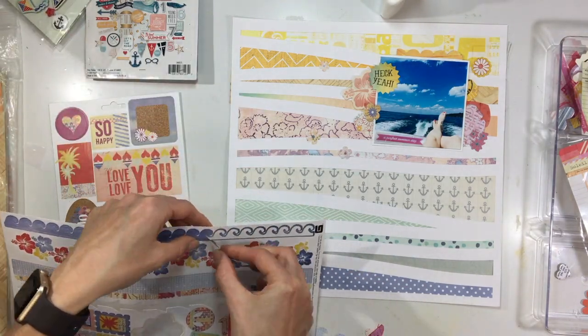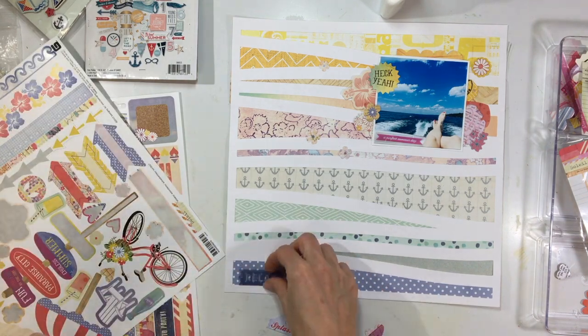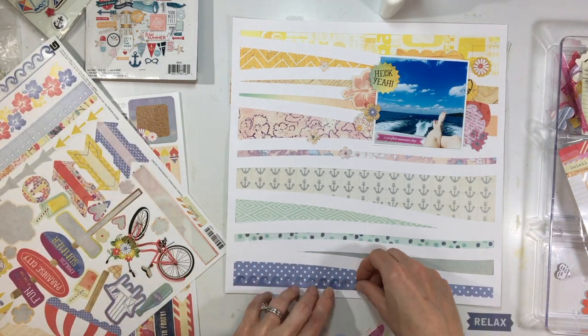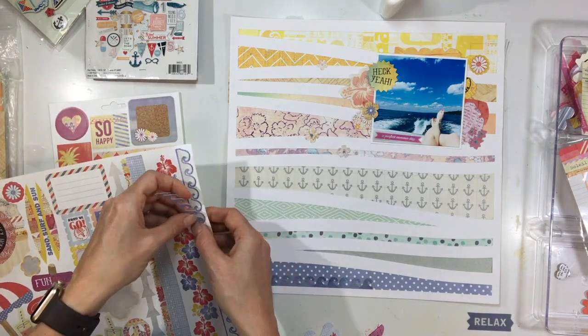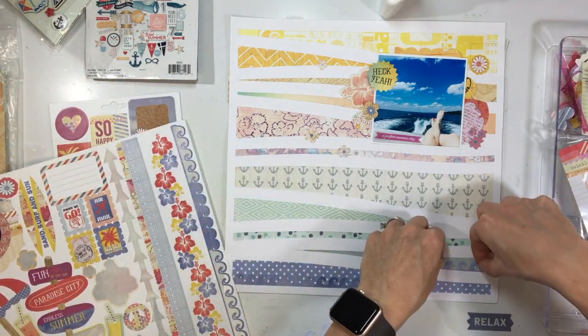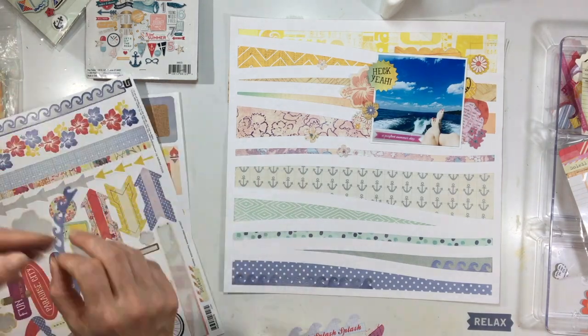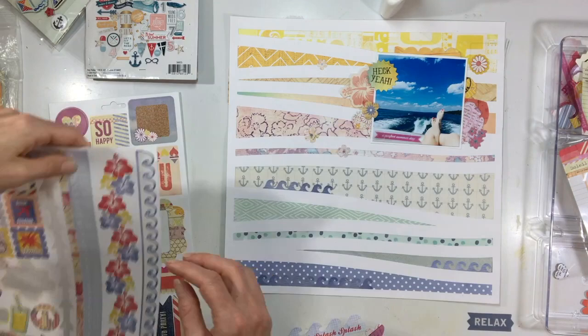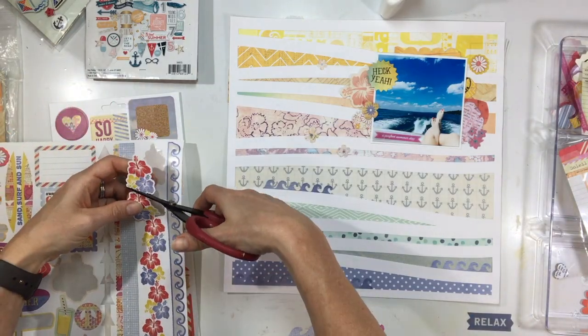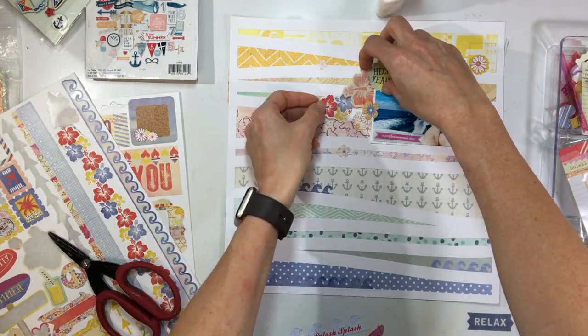So I was going through the sticker sheet and I saw these cute little waves. I'm like, oh, maybe I can incorporate those in somehow. So I just ripped the sticker and I stick a few of these waves in a few spots down at the bottom in the coral and aqua area. And I love what that adds. A little bit of interest there, tucked under those die cut waves.